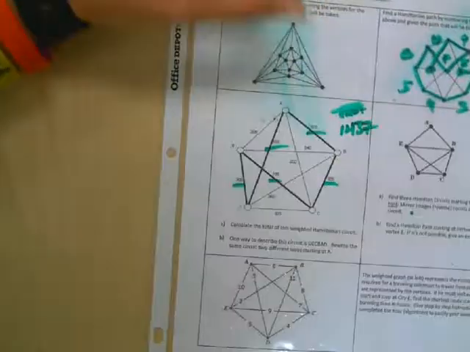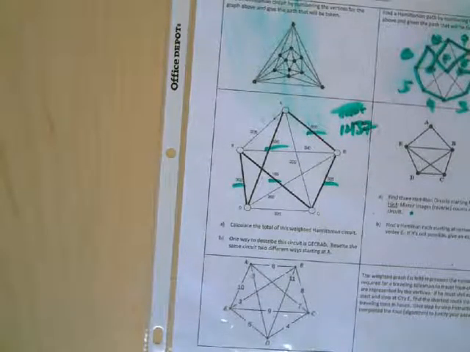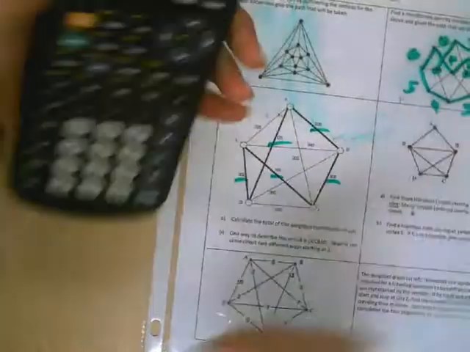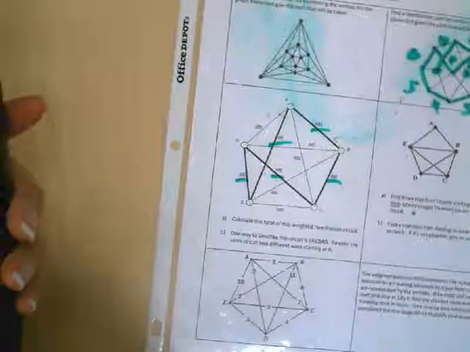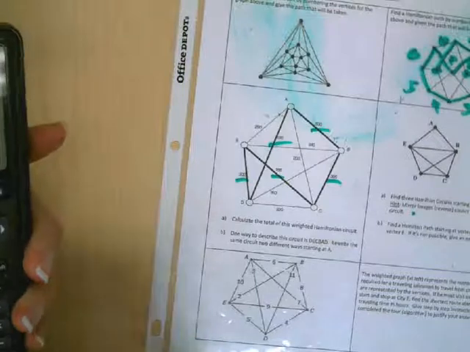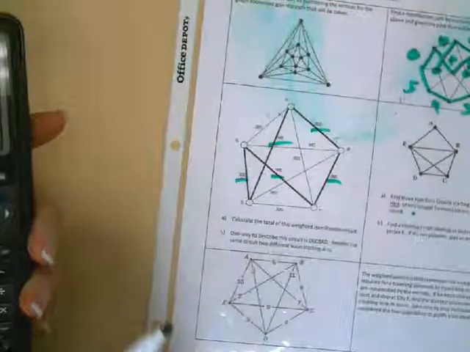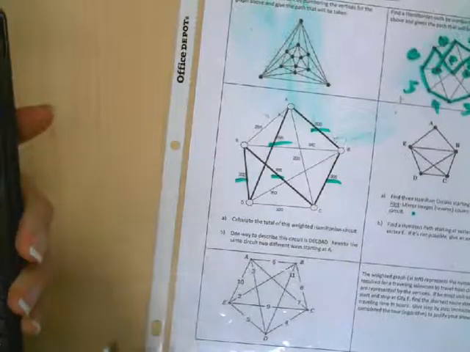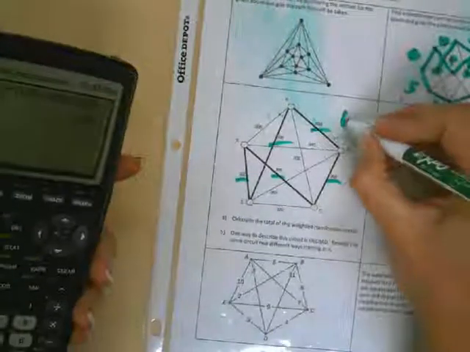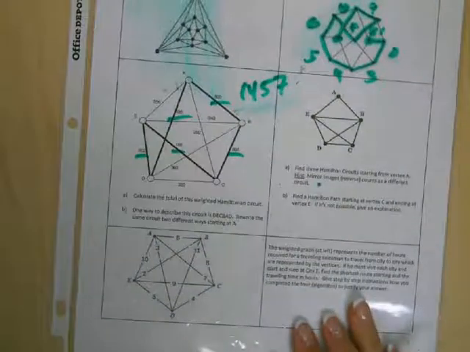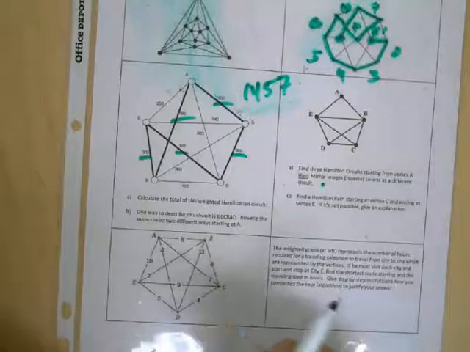Here, let me grab an actual calculator, just because mathing in my head doesn't always work out the way it should. So let's add them up. 302, and 165, and 305, and 185, and 500. Mathing in my head worked out, 1457. Okay? Right, so that's it. So then one way to describe the circuit is DECBAD.